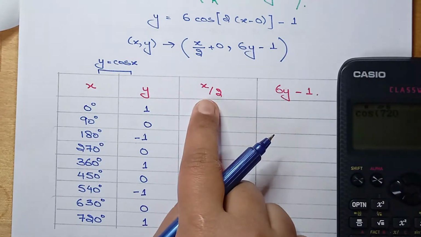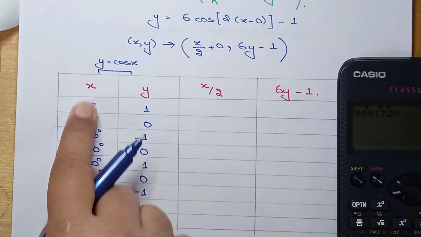Now in the next column, we just divide the x values by 2.